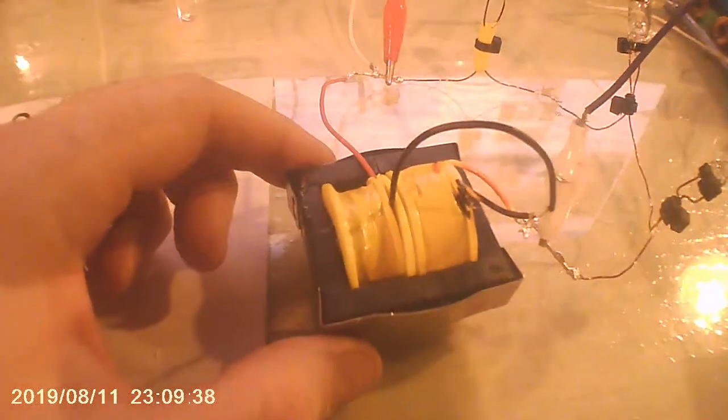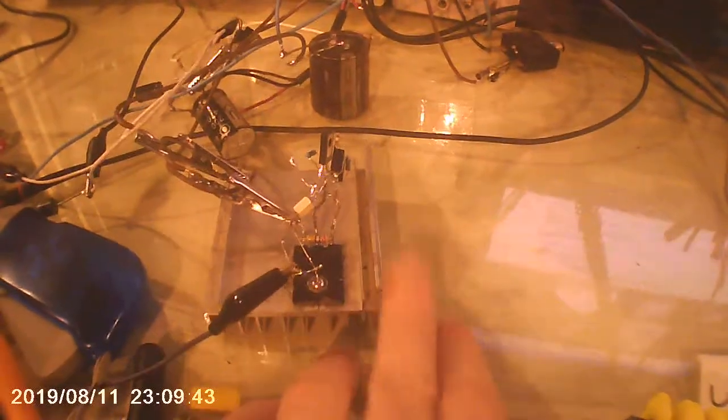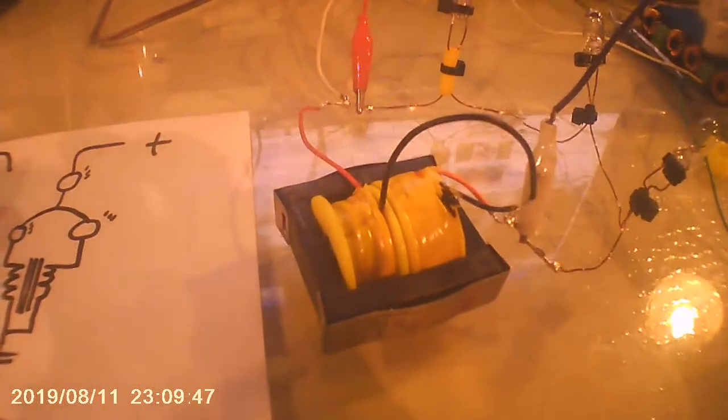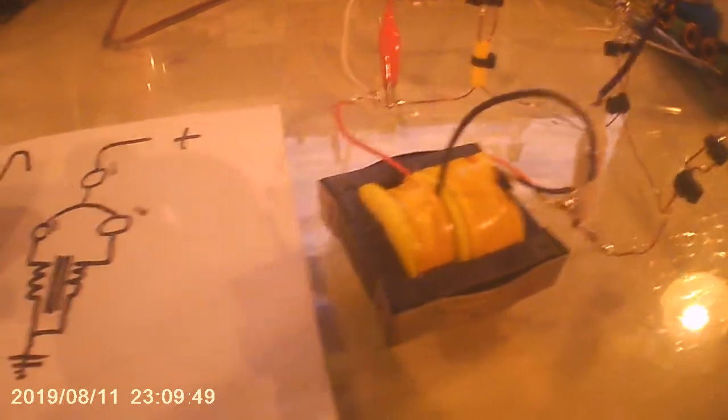But when firing this transformer here with a square wave through a transistor, once it got up to about 15 or 20 volts, it started behaving in a very strange manner. It started going haywire.